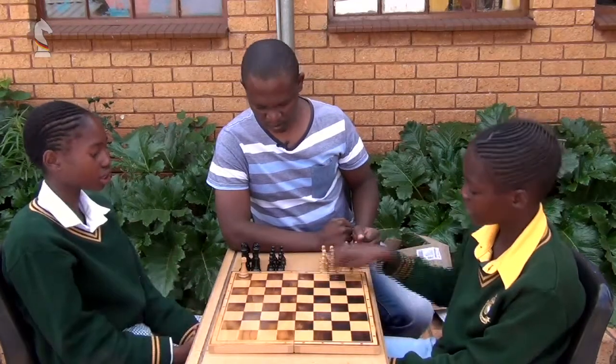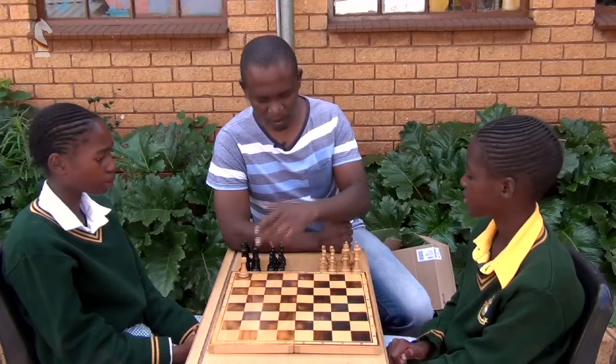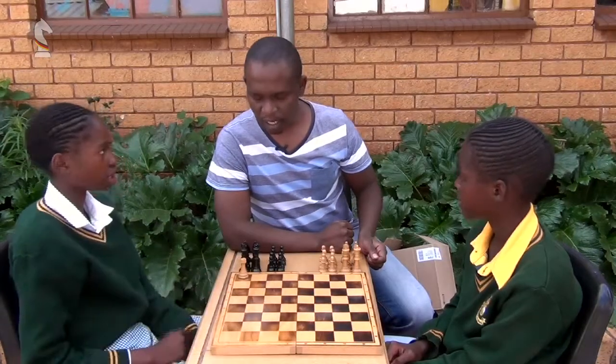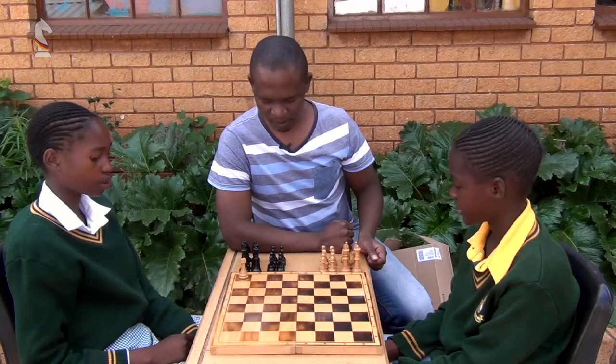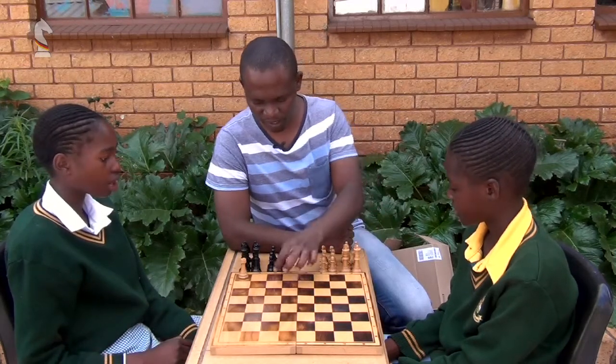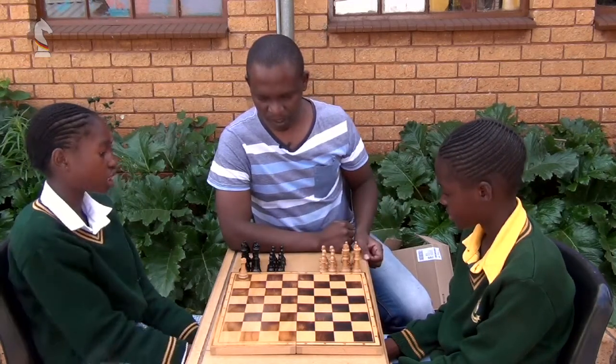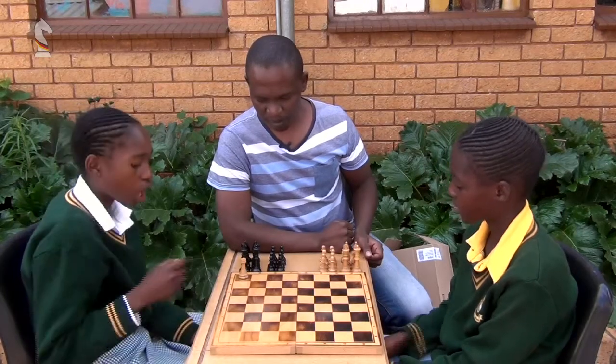Just show me how the rook moves. Always point where the rook is. Don't point at yourself, because there's no rook there. How many squares? Count. This is one square. How many squares? Count them.